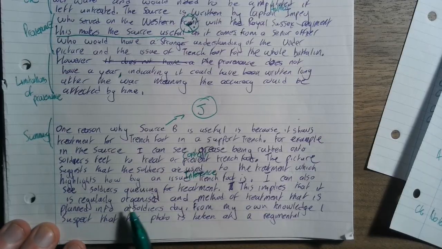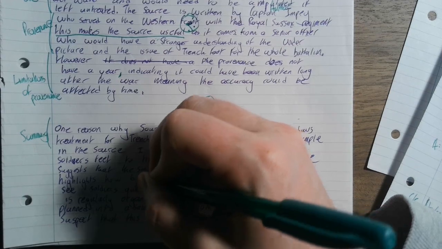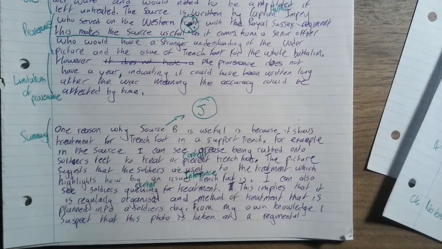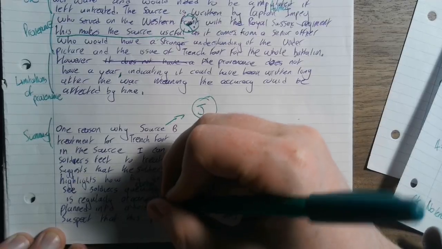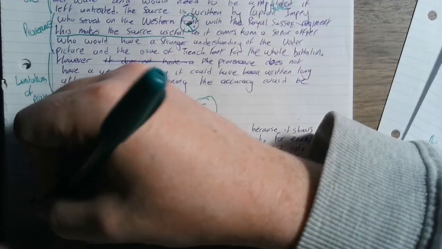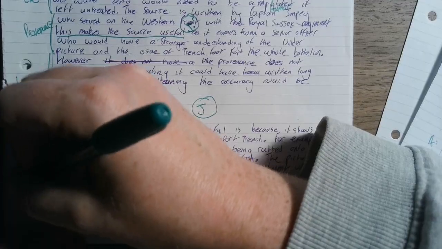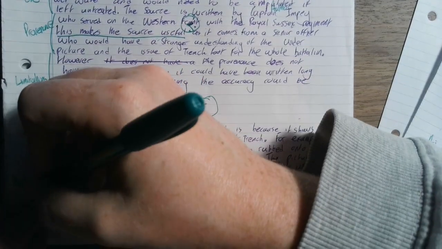I can also see soldiers queuing for treatment. This implies, so again, there's another reference to the content, this implies that it is regularly organised and the method of treatment is planned into a soldier's day. Again, there's my inference. So before I go on to do any more, there's my analysis of the content.